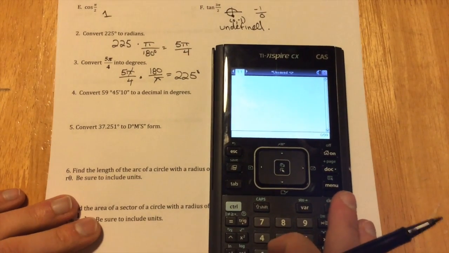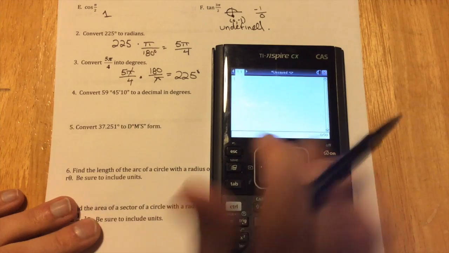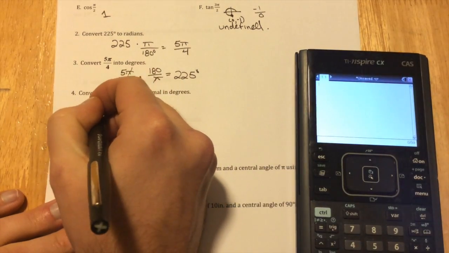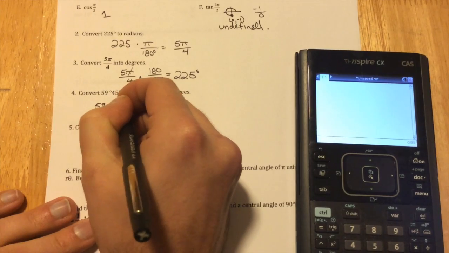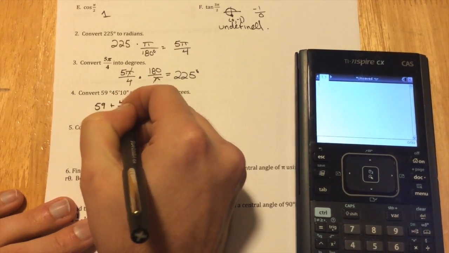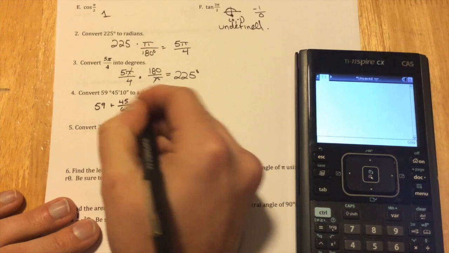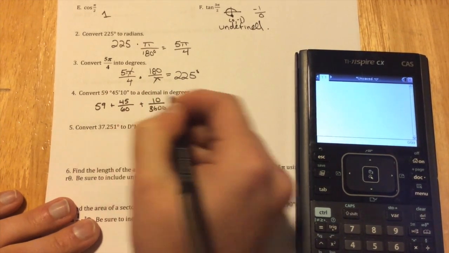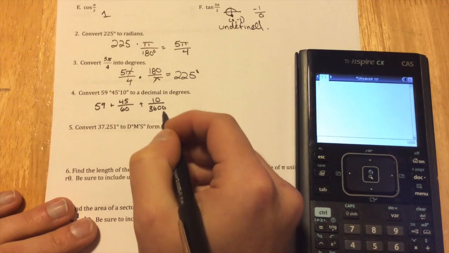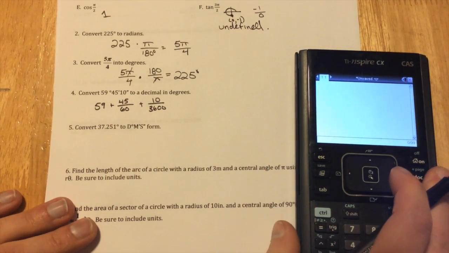Well, I already know what to do: 59 degrees plus there are 60 minutes in 1 degree, plus 10 over, there are 3,600 seconds in a degree, or 3,600 seconds in an hour, if you want to think about it that way.